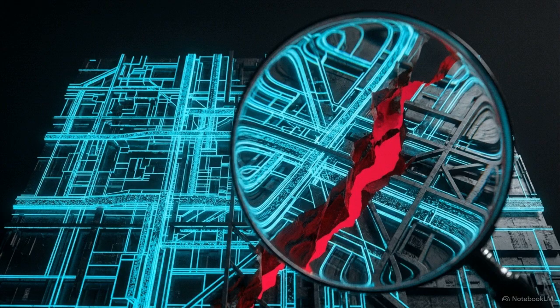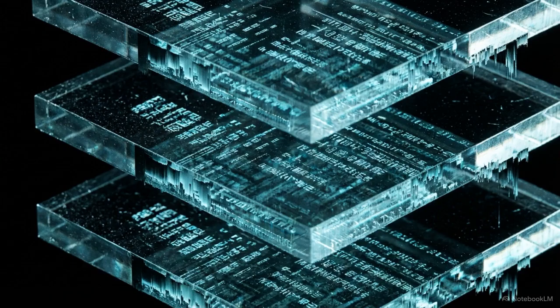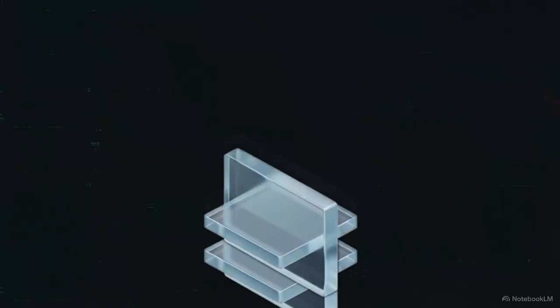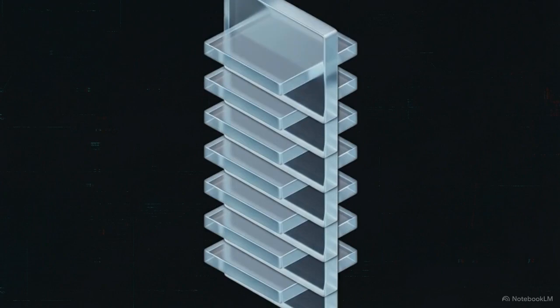To break into a system, you have to know exactly how it is built. The internet operates as a stack of interconnected networking layers, each handling a different part of the communication process. Look at this 3D diagram showing a stack of distinct networking layers. As a data packet travels downwards and upwards through these layers to reach its destination, it must pass through different, highly specific security protocols at every single level.